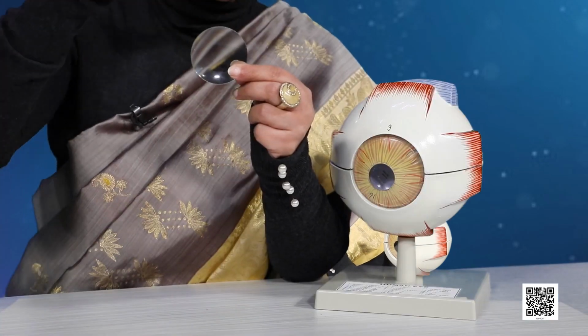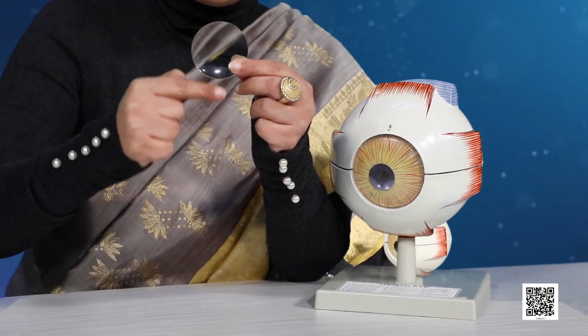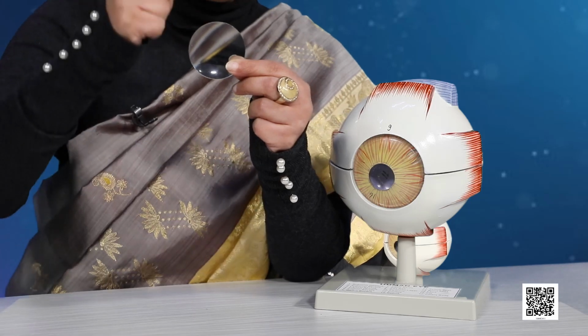This is convex in nature, but the eye lens which I have in my hand is made up of glass. The actual eye lens is fibrous and is made up of jelly-like material. It is held by some muscles, and those muscles are called the ciliary muscles. The image is formed on a screen, and that screen is called the retina. The inside portion is the retina.